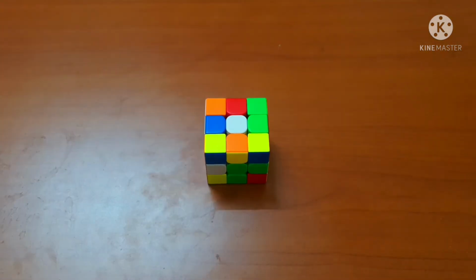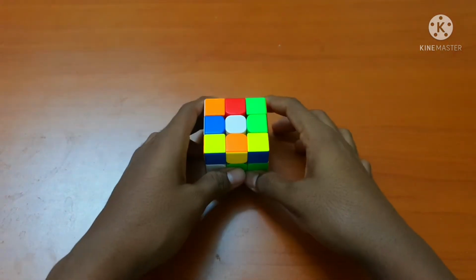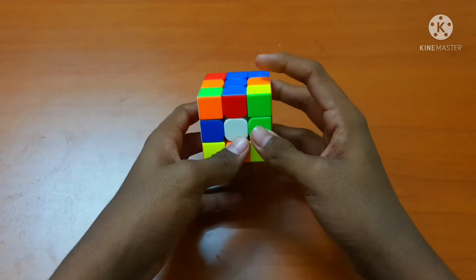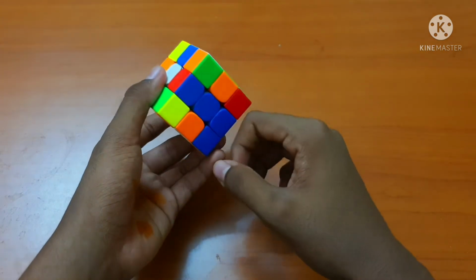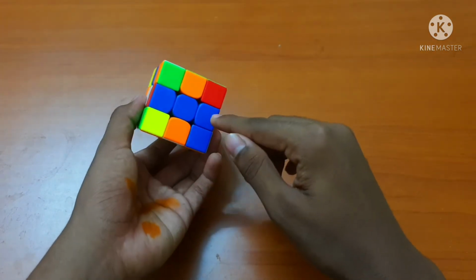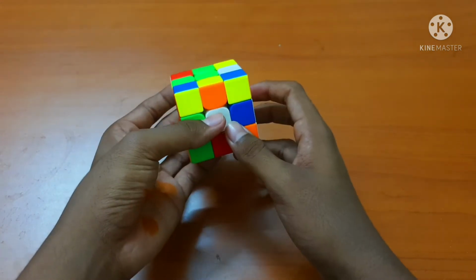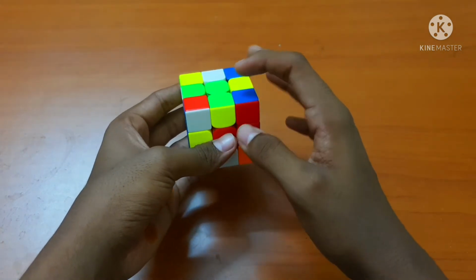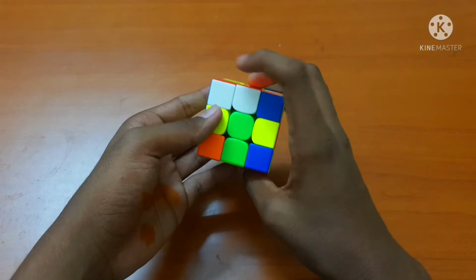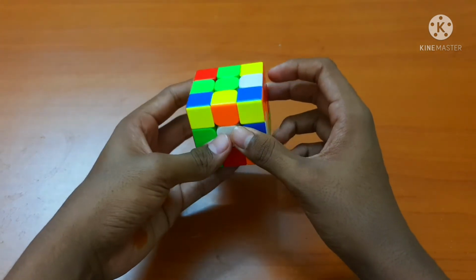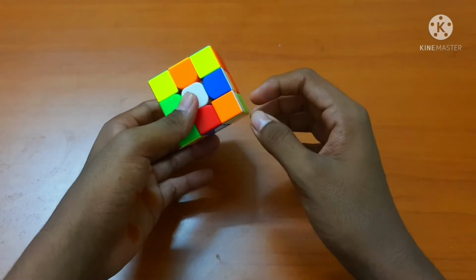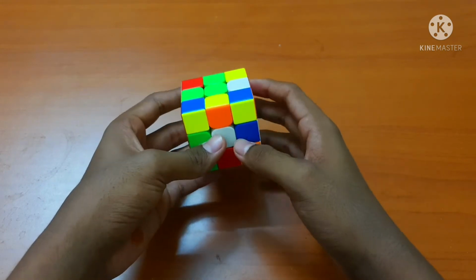For the fifth and final scramble, Tymon did blue cross. First he did x prime and z2 and planned the cross. The cross edges are here, here, here, and here, and these two cross edges are solved. And he noticed that there is a free pair which can be solved in one move. So he decided to pair up this pair while solving the cross.